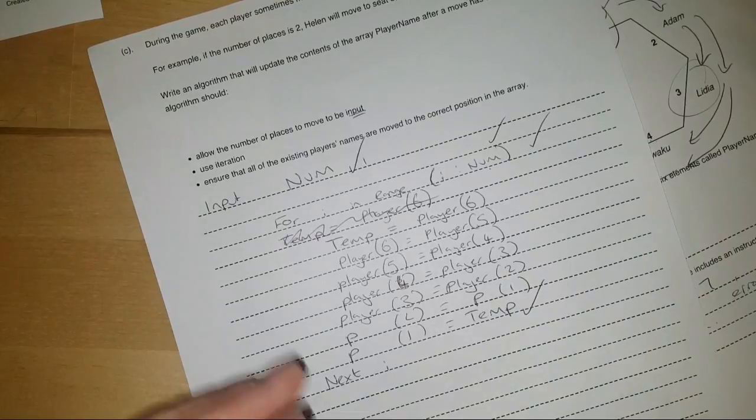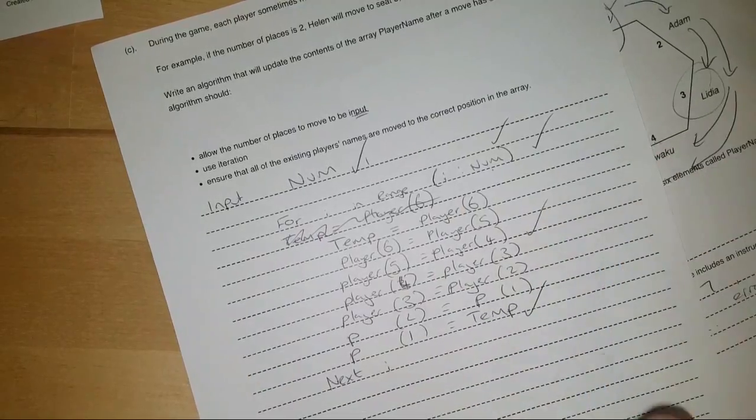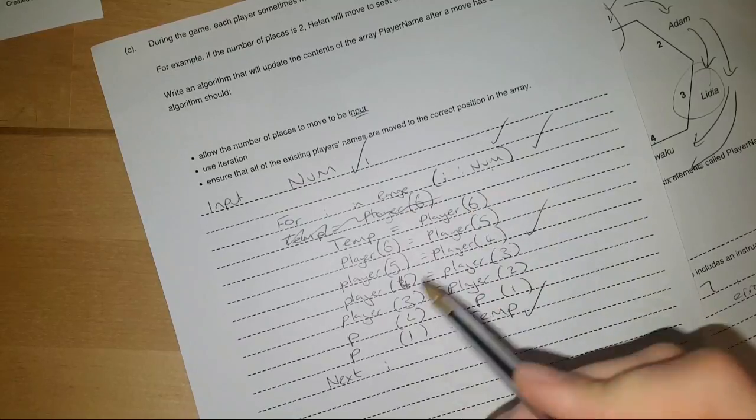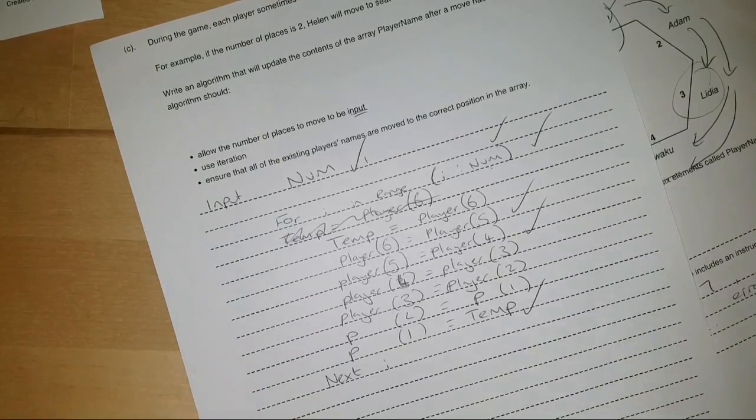Correctly deals with moving the positions, so each position has been correctly moved here, so that gives us the 5th mark. And then correctly deals with moving from position 6. So the fact that we've started at position 6 and gone the other way around, that's going to get us our 6th mark there. Okay, so have a look at that, see how you get on with those.